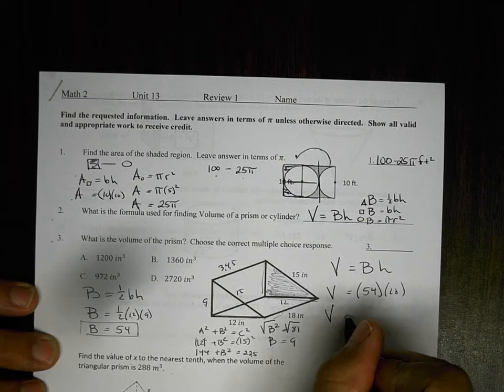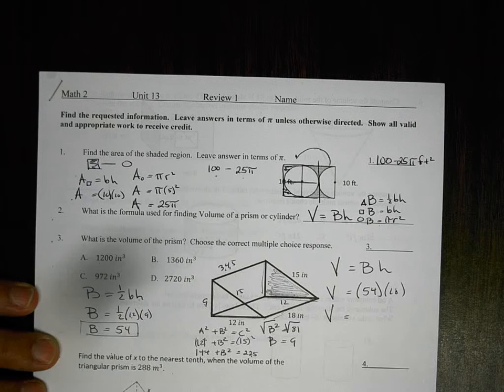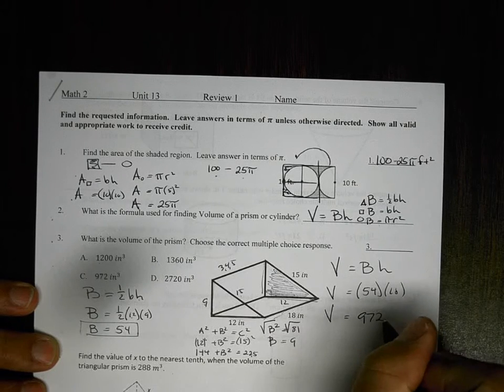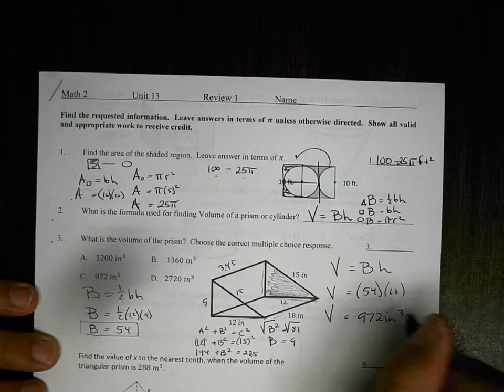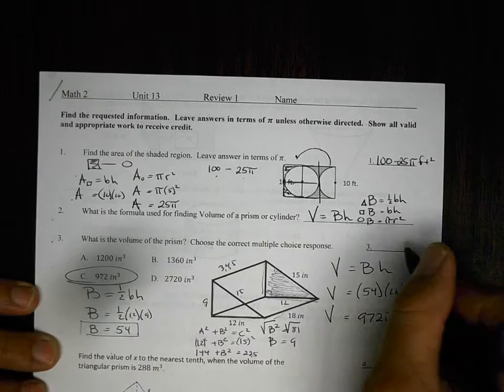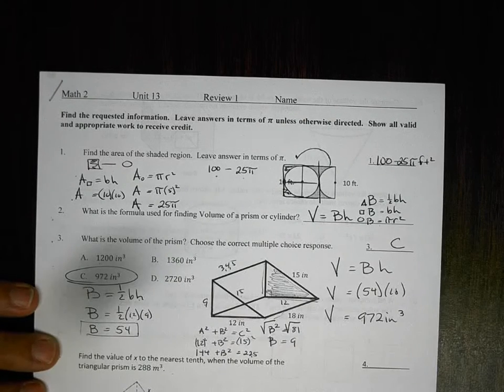So the volume of this prism is 54 times 18, which is 972. And of course that's inches cubed, and that is C. Alright, so a lot of steps.